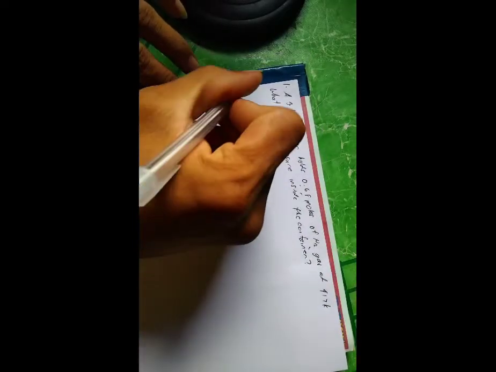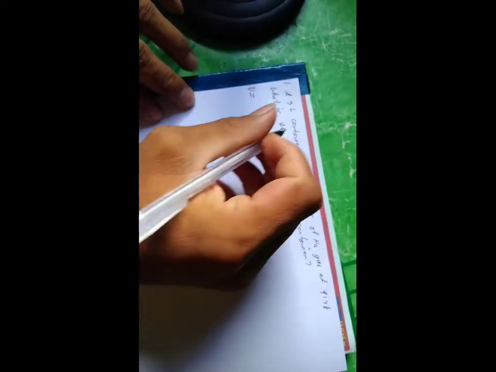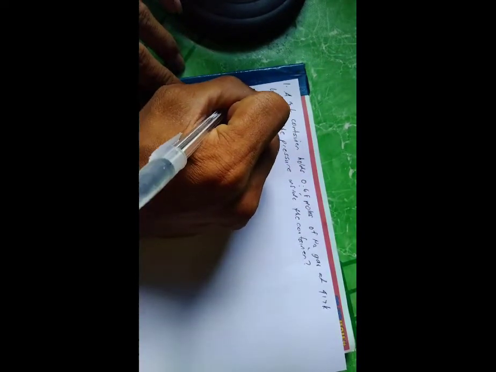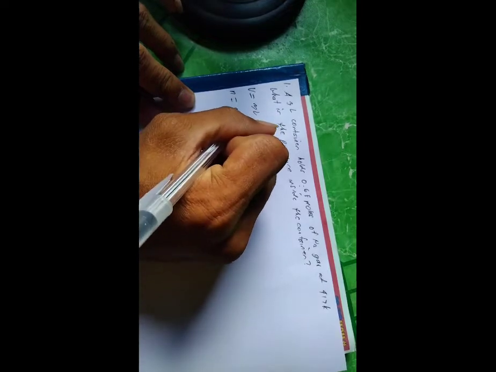Problem number 1. A 3-liter container holds 0.68 moles of neon gas at 417 Kelvin. What is the pressure inside the container? Now, volume is equal to 3 liters and n is equal to 0.68 mole.